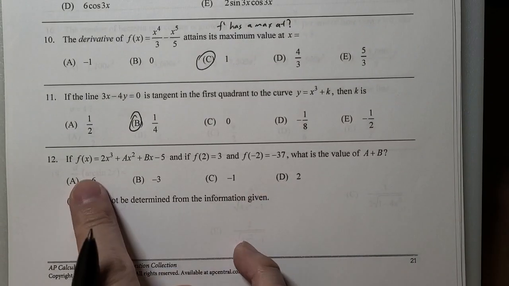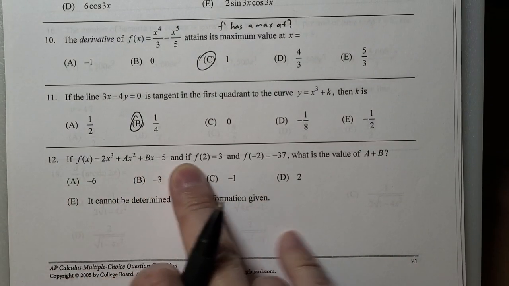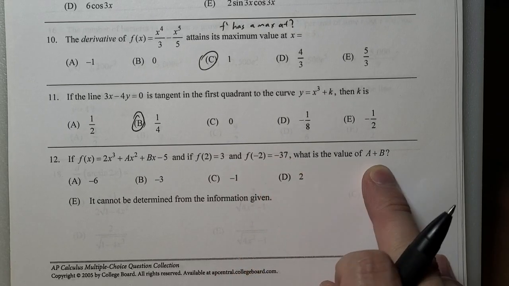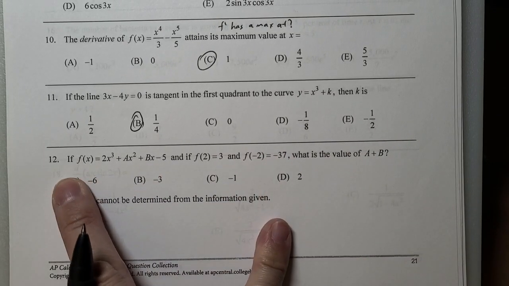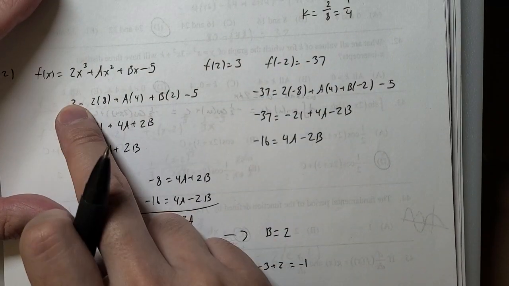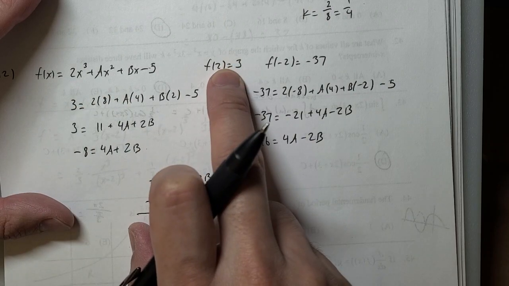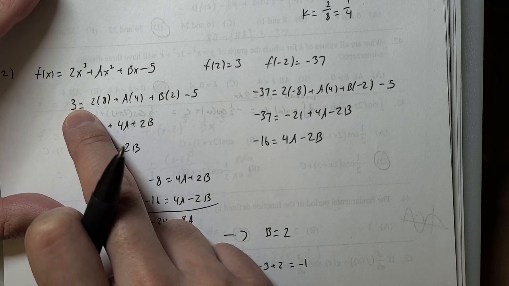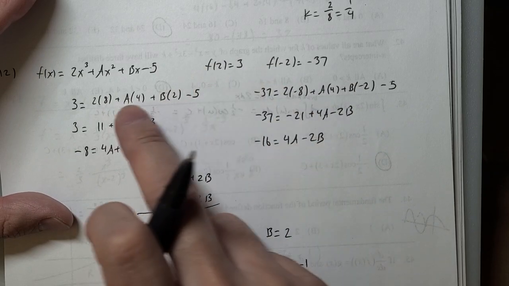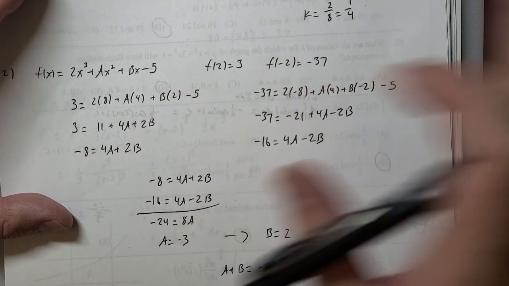If f of x is this guy, f of 2 is 3, f of negative 2 is negative 37, what is the value of a plus b? I believe they won't ask this in AB anymore, but this is simple. We just plug in. We have 2 points. We plug in the first point, 2, 3. We would get this equation. And once we simplify, I'll let you read it on your own.